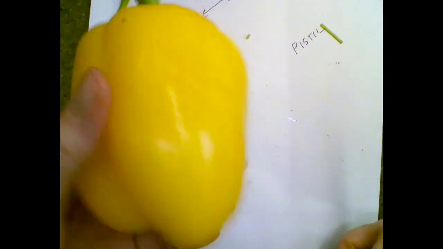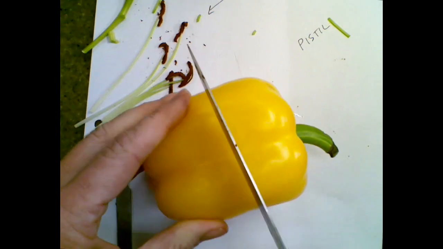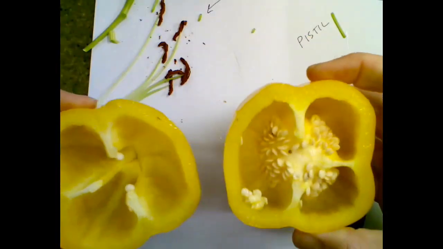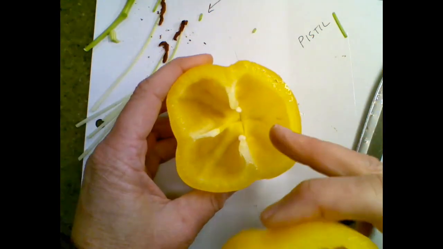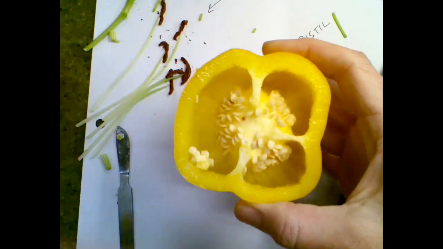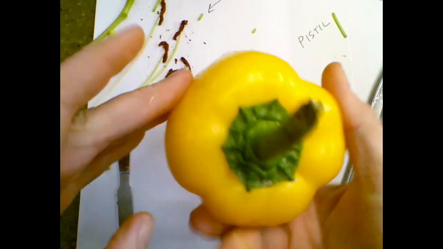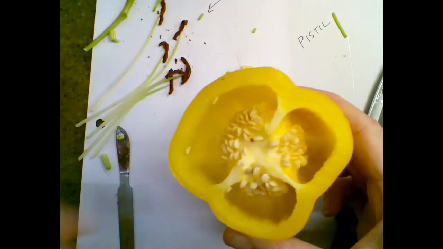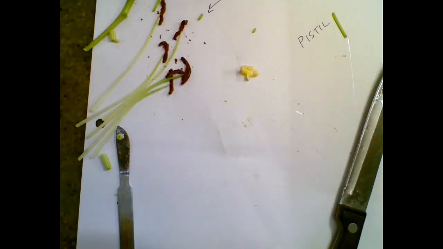If I cut this pepper in half, this is a very swollen flower, there's babies in there. I see 3 sections, 1 big one, 2, 3. This is a monocot. 1, 2, 3 sections. And that's the other part of the flower that it was hanging off of. And there's all the babies. Or a blueberry. Okay. So all fruits, all flowers, all plants in general have this symmetry.